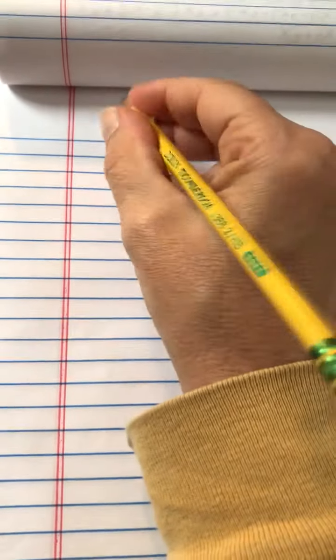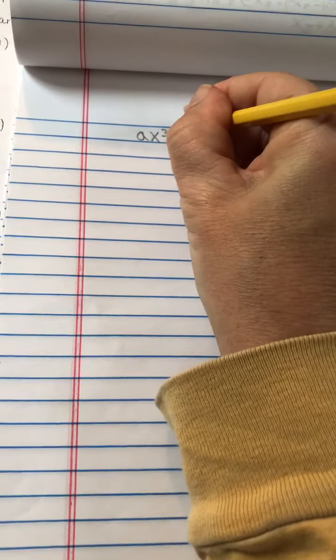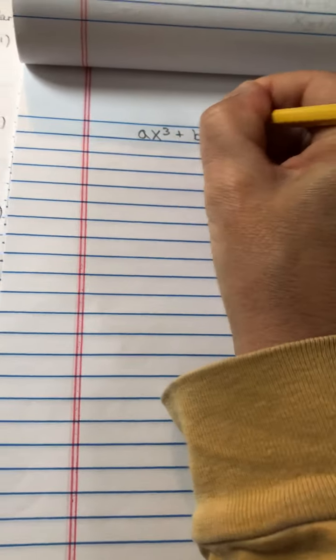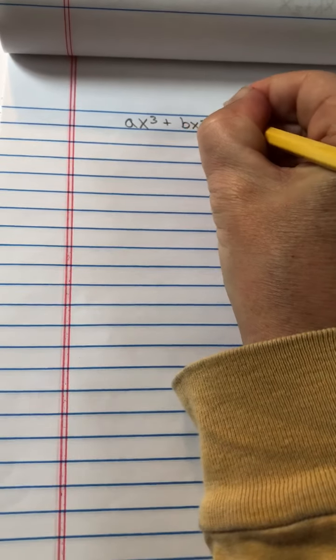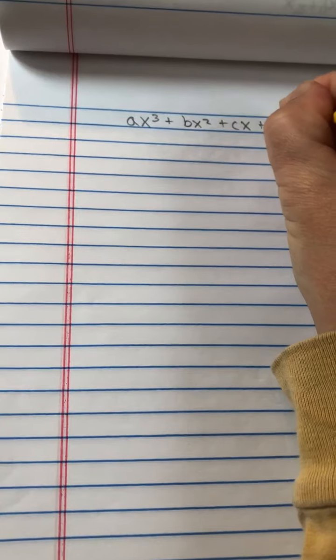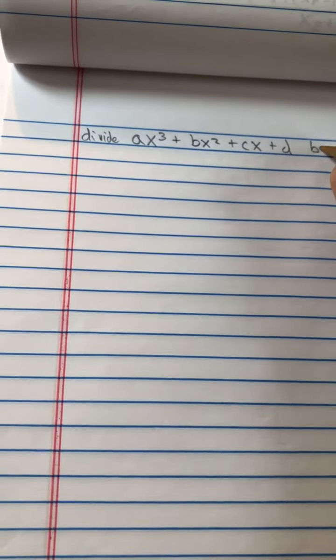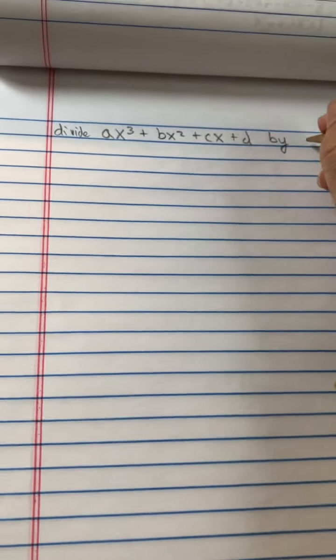Okay, so synthetic division might be the way that you all learned to divide. Let's look at it in general first. If I had ax cubed plus bx squared plus cx plus d, and I want to divide this by x minus k.